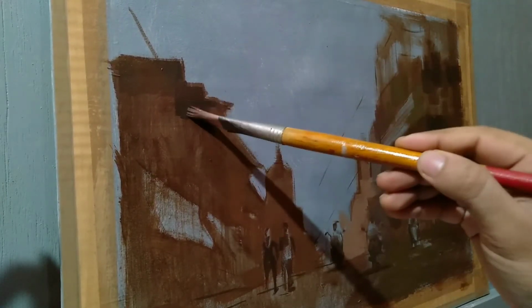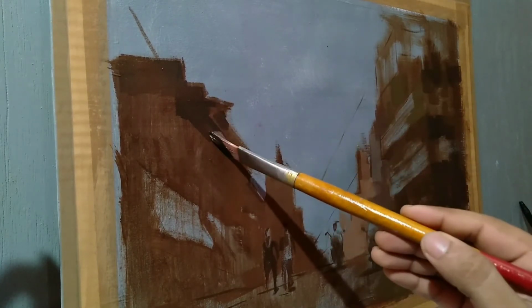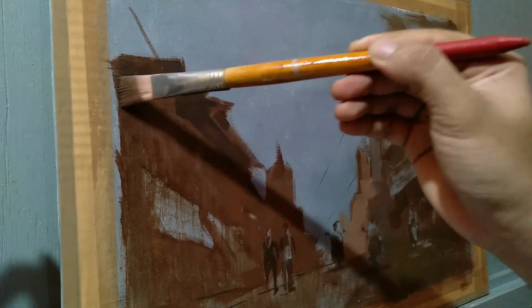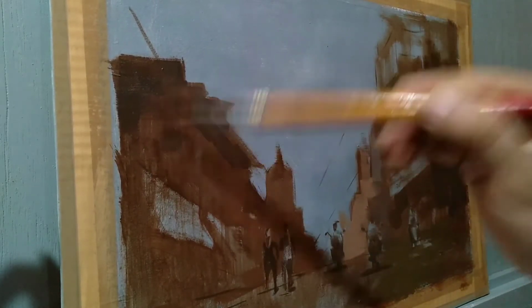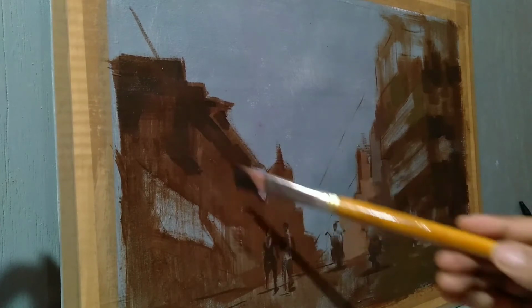Okay, I will try to do a video on brushes as well, on how to clean the brushes, because many painters have trouble keeping the brushes for a long time because using acrylic paints, brushes tend to get damaged very quickly.